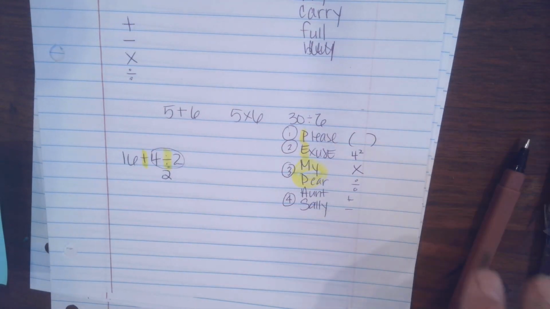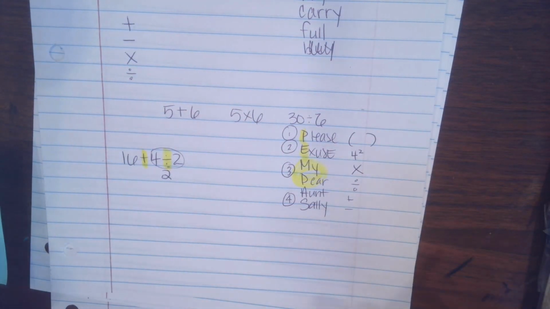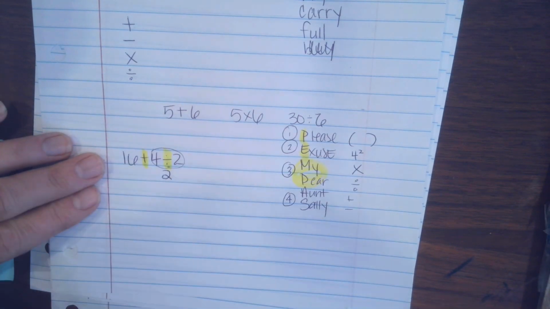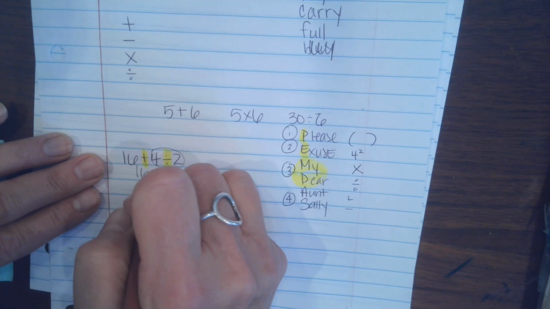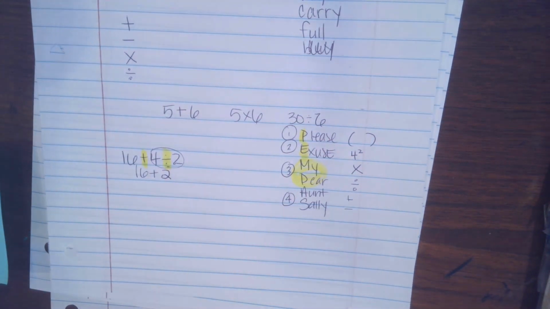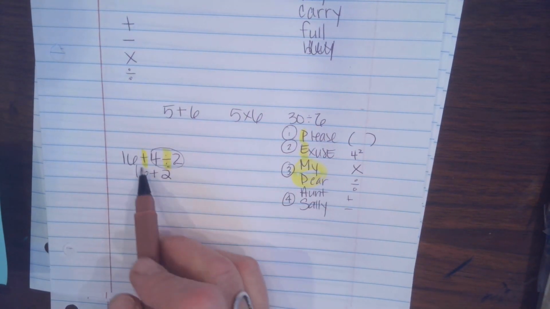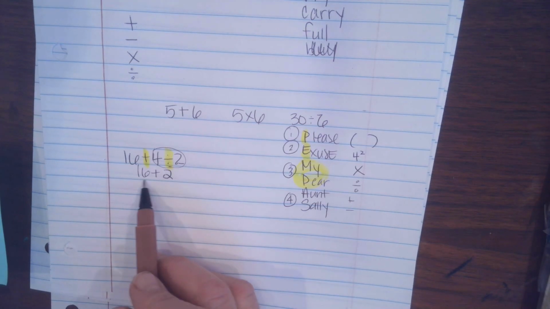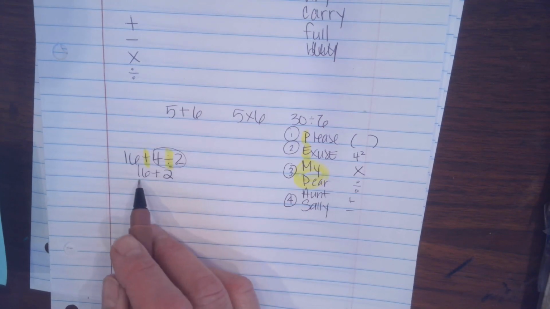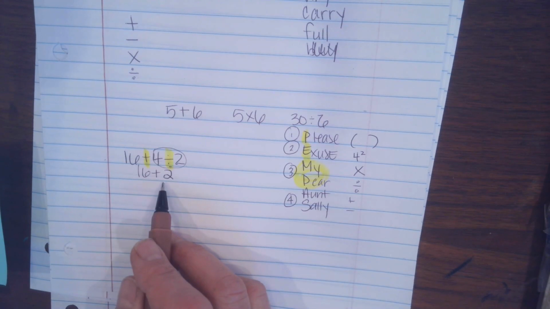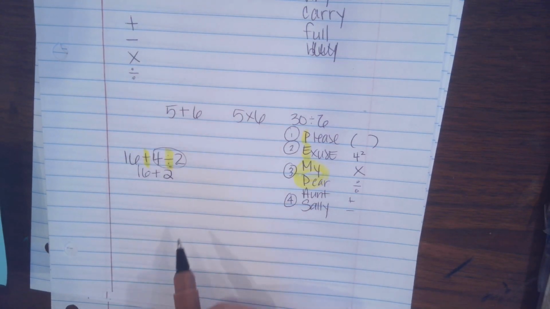I got 18. Okay, so all we're doing is this part right here, and then we're going to add in, we can't just forget about the 16 plus. So we have to write that in. Our first line is the problem. Our second line is whatever our first order of operations, which in this case was division. We're not going to solve it right here. We're going to now do the next line.